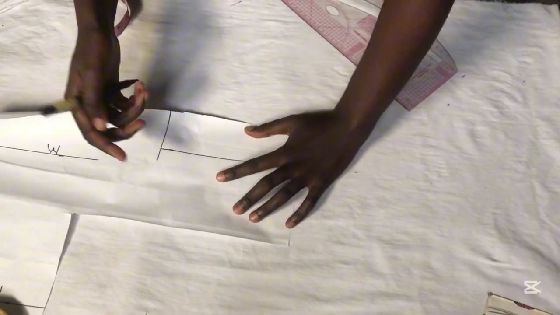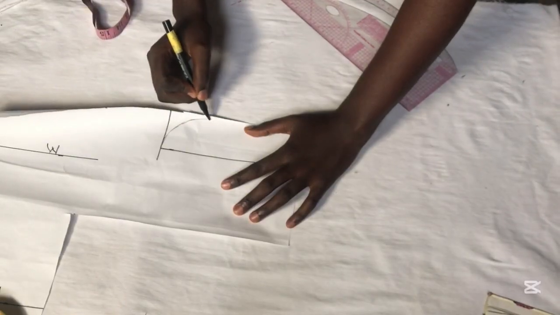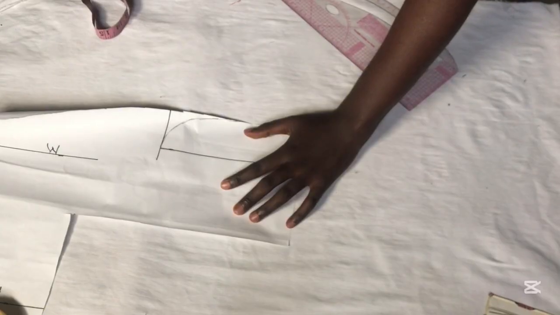After ruling this out, I'm just going to curve the bottom part. So we're going to create a curve at the sides here. After creating that curve, we're going to cut this out.